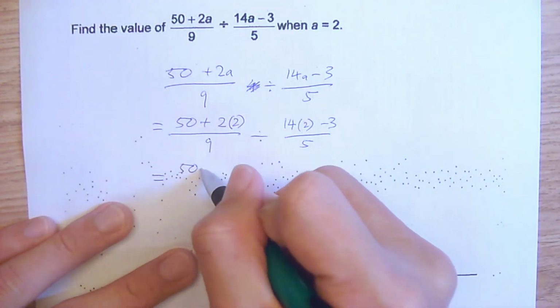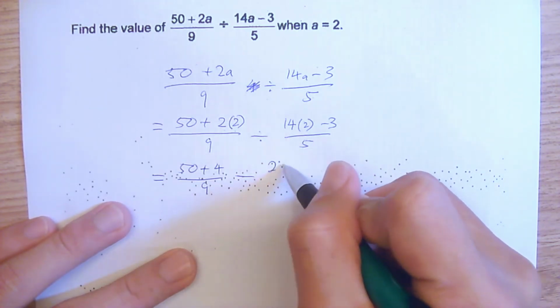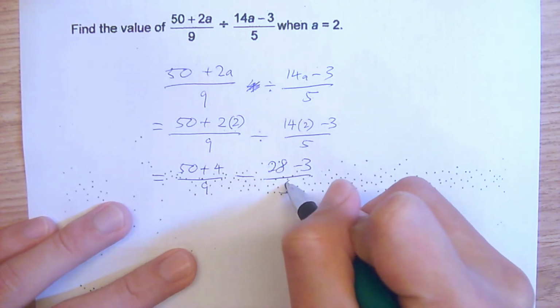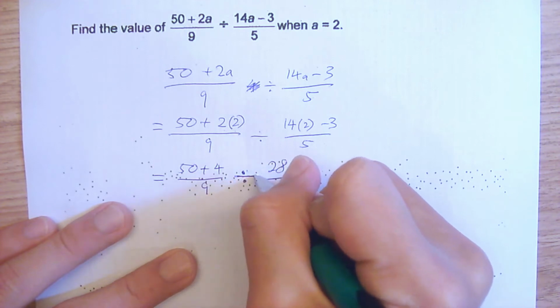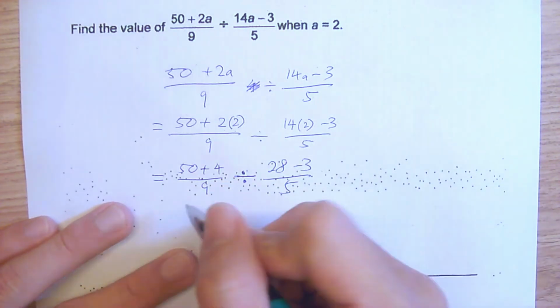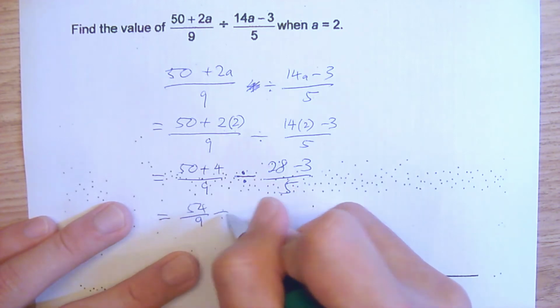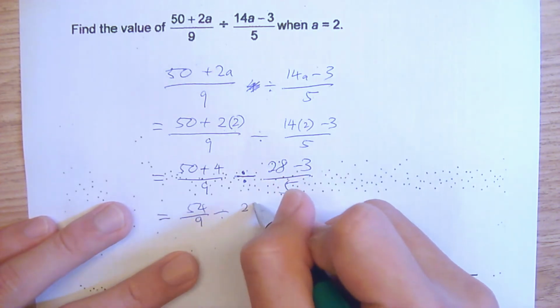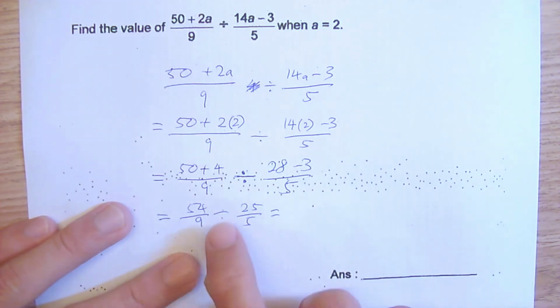This will give us 50 plus 2 times 2 will be 4, over 9, divide by 14 times 2 will give us 28, 28 minus 3 over 5. Sorry, the divide sign is not clearly written. Okay, and then carry on. 50 plus 4, 54, over 9, divide by 28 minus 3 will give us 25, 25 over 5.